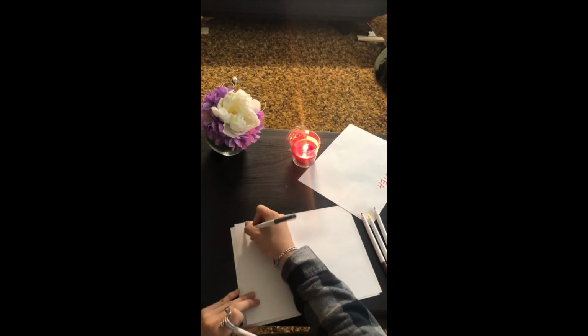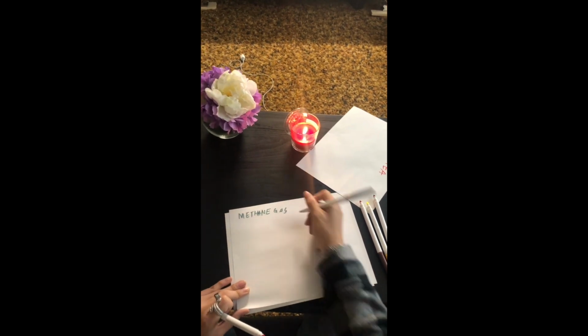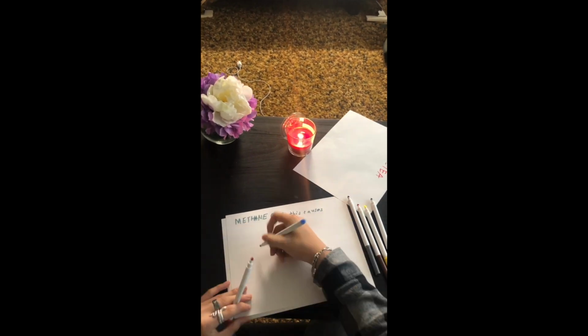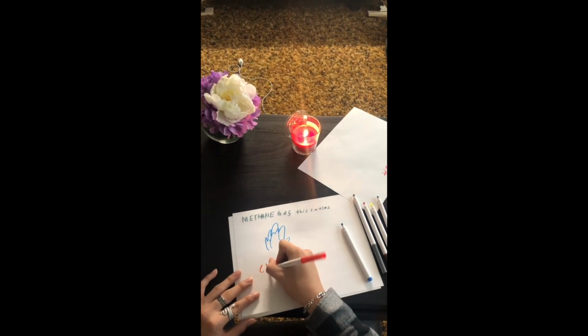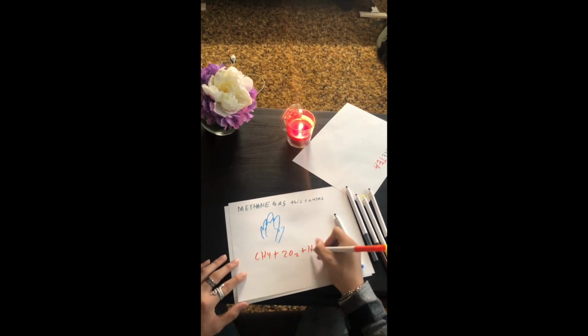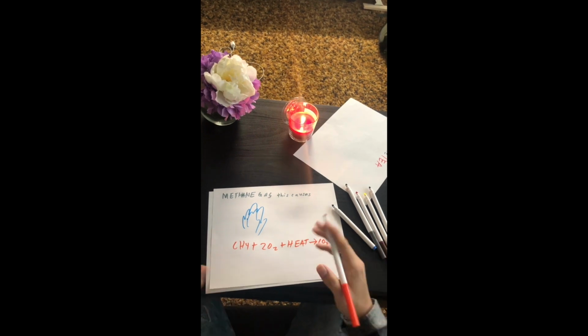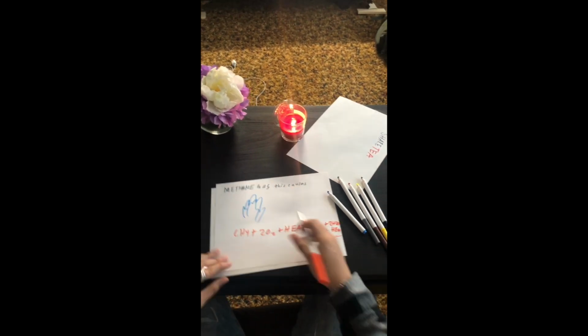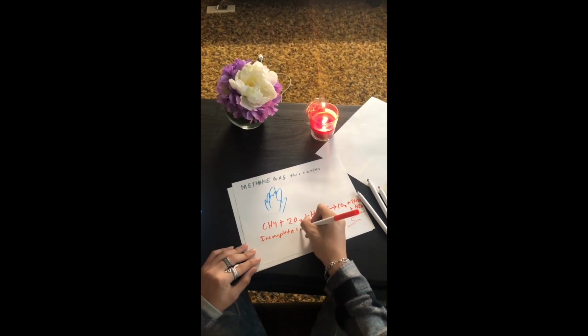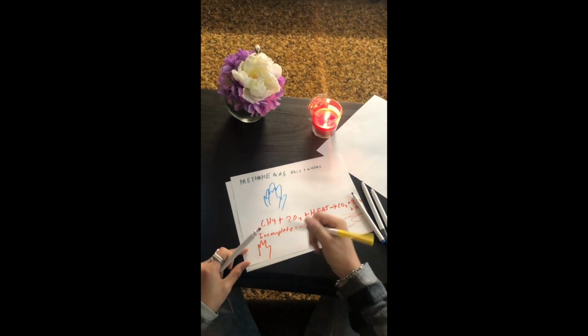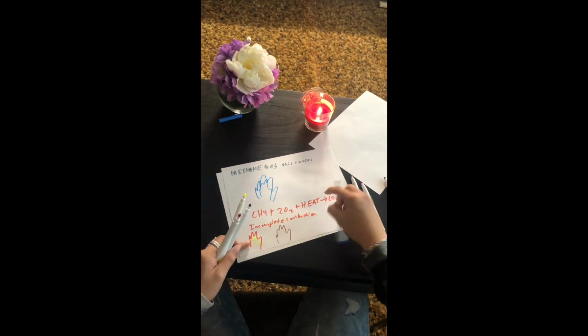The formula for this is CH4, which is methane, plus 2O2 equals CO2 plus 2H2O plus heat. Usually in complete combustion, the flame is blue.